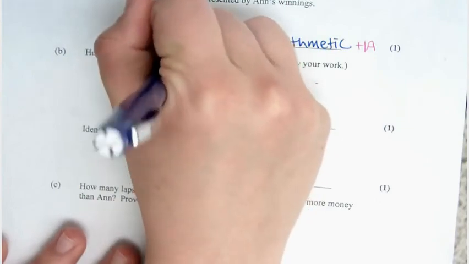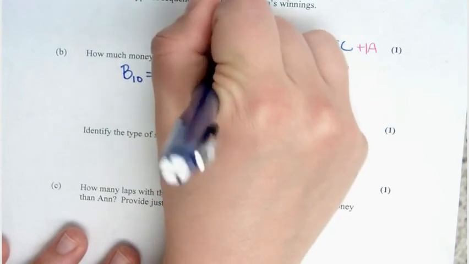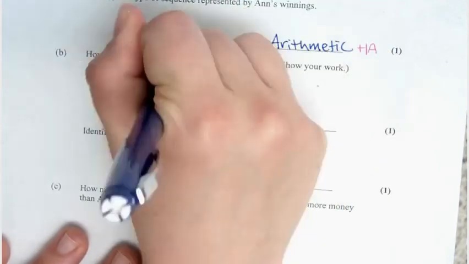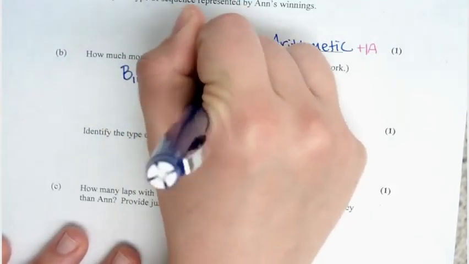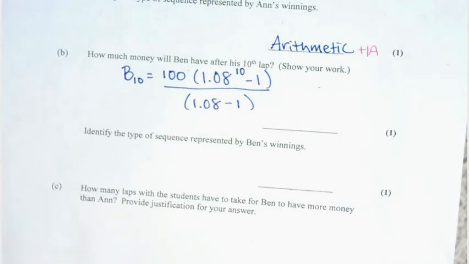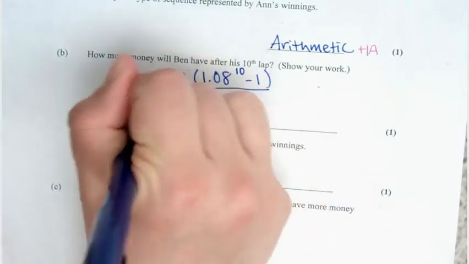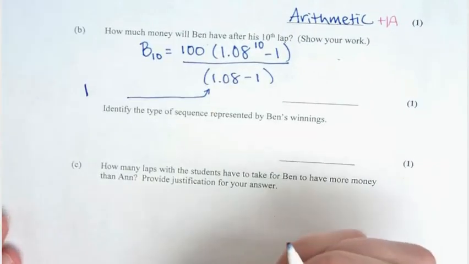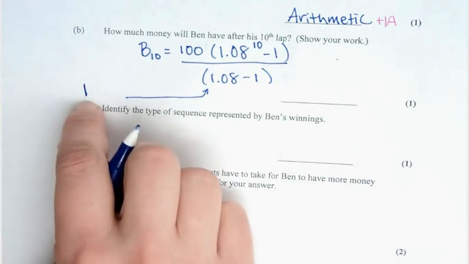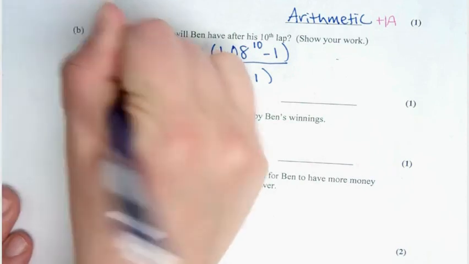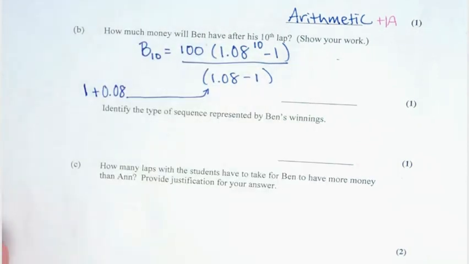So we put our U1 right here. Then we have 1.08 as our rate to the 10th power minus 1, and then 1.08 minus 1 on the bottom. Okay, so now you might be asking, where did we get this 1.08? It's because we want to take our total 100%. 1 represents 100% of our total, and we want to add 0.08 to that each time.